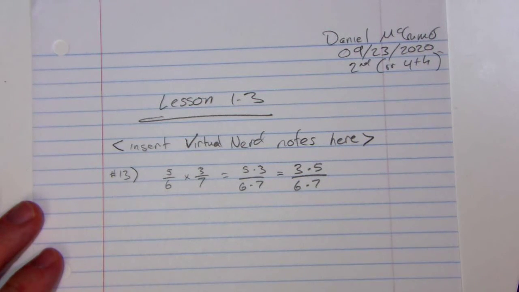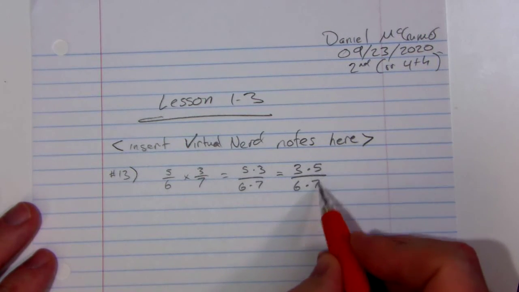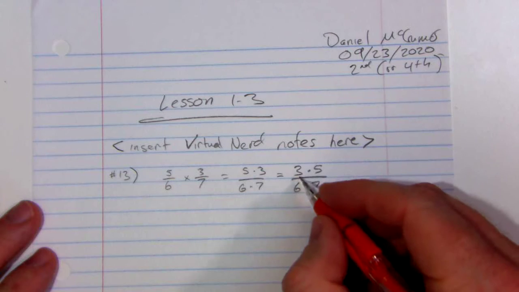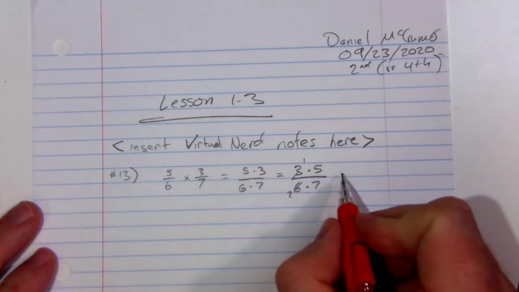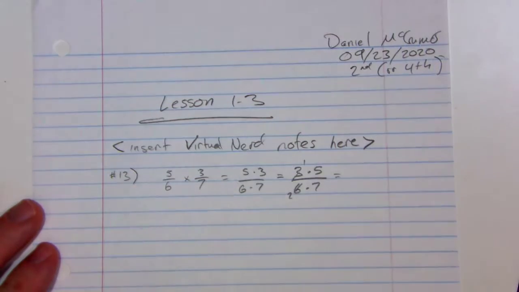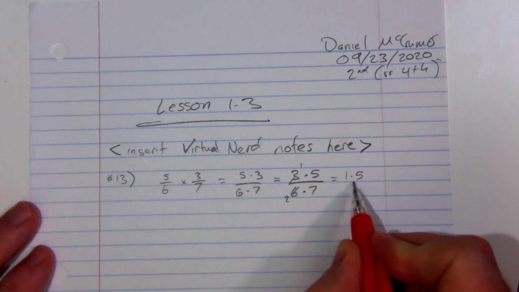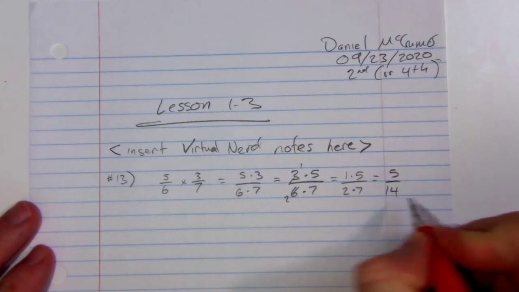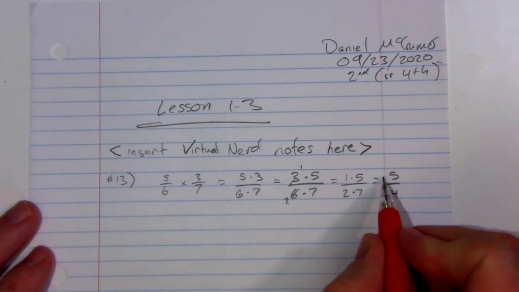Now, some of you might have noticed already that when you look at this, you have 3 over 6 times 5 over 7. Well, 3 over 6 can be reduced, right? We can think of 3 over 6 as 1 over 2. And then, let's go ahead and move to a new line so we don't totally run out of space. No, we can fit it. We get 1 times 5 over 2 times 7, which is 5 over 14. Okay, so 5/6 times 3/7 is 5/14.